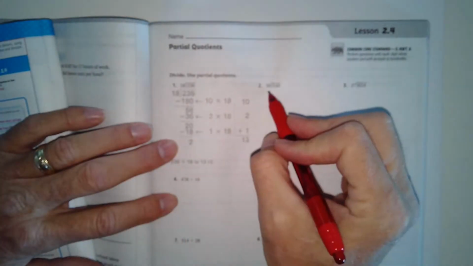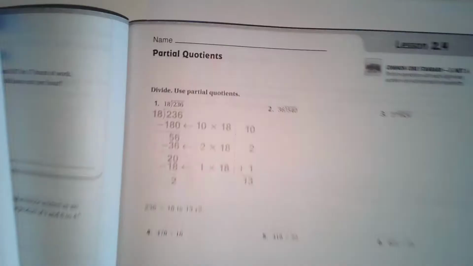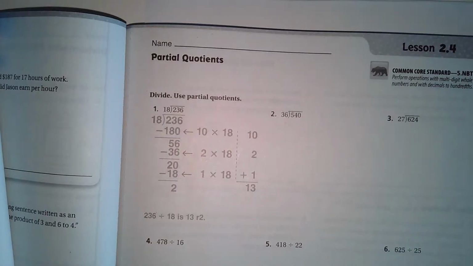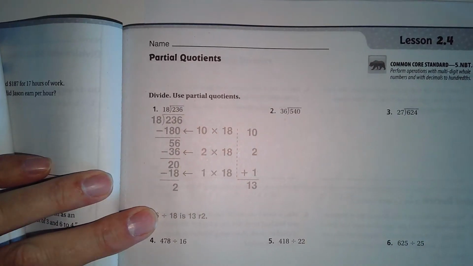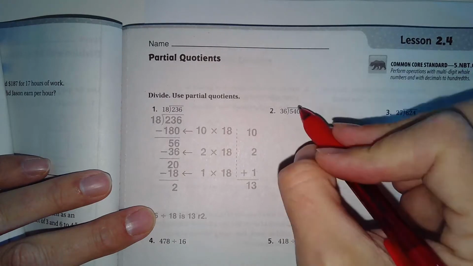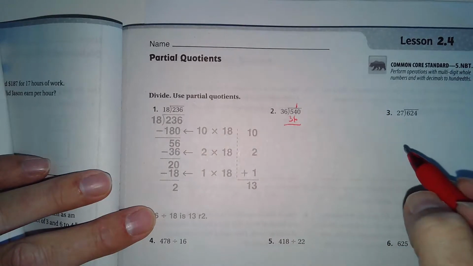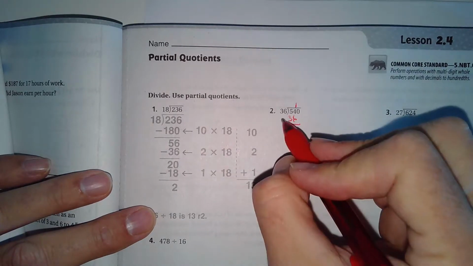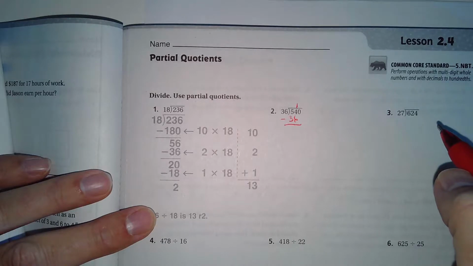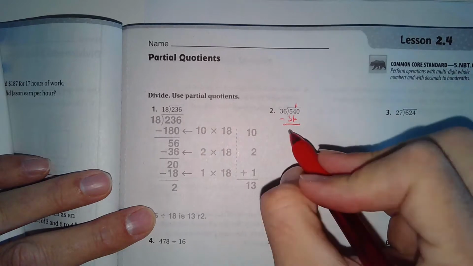So let's look at number 2 here, if I can get it to focus. There we go, and I'll zoom in a little bit here. Okay, 36 into 540. 36 doesn't go into 5, it goes into 54 how many times? Yeah, it goes in just once, and it'd be 36. And then 36 from 54, we're subtracting. So what would that be? 18. That sounds right, 18. Now what?